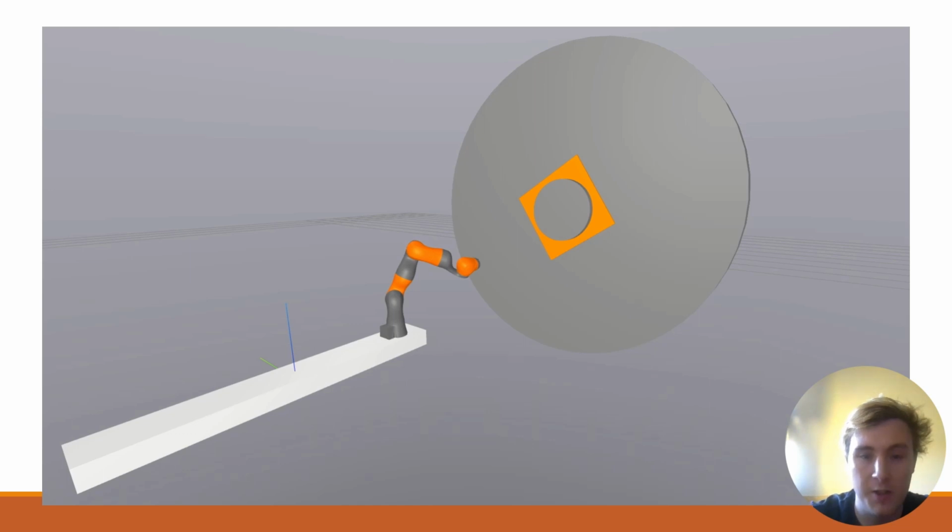So here is a simulation of the robot simply tracking a point on the print bed as the print bed rotates back and forth.